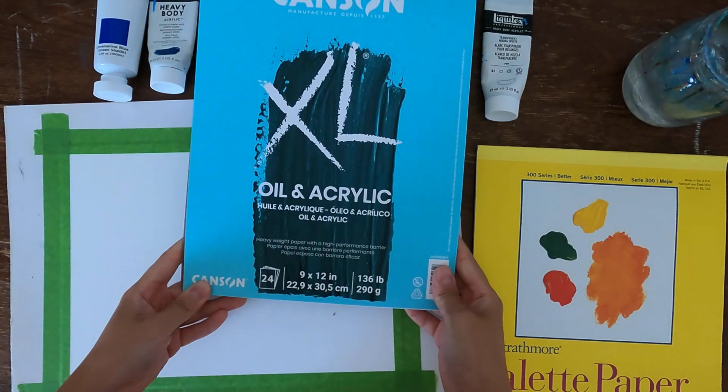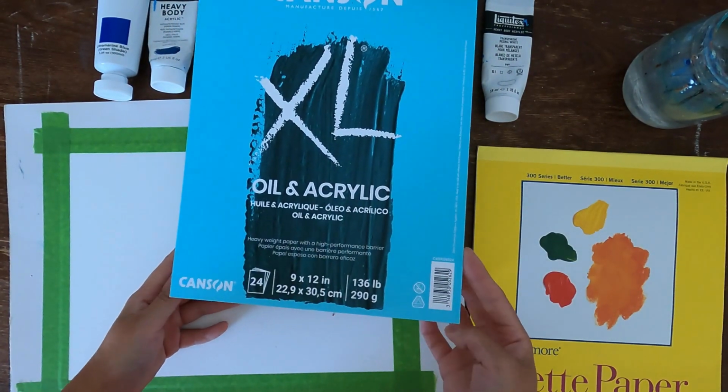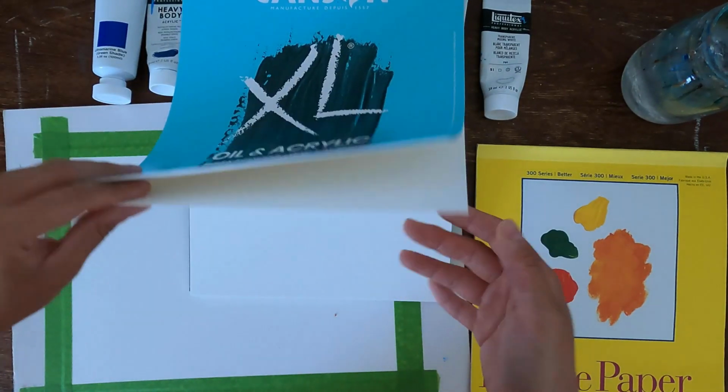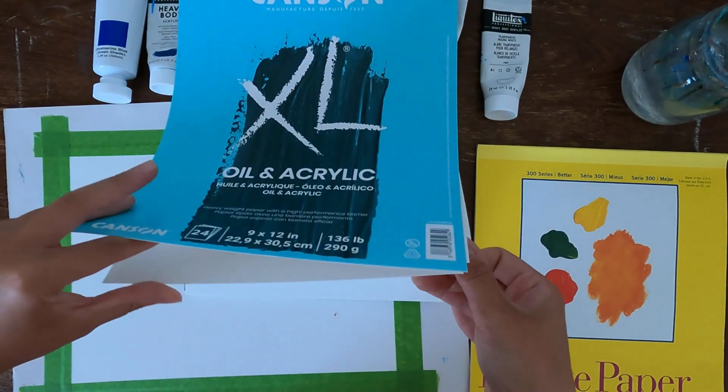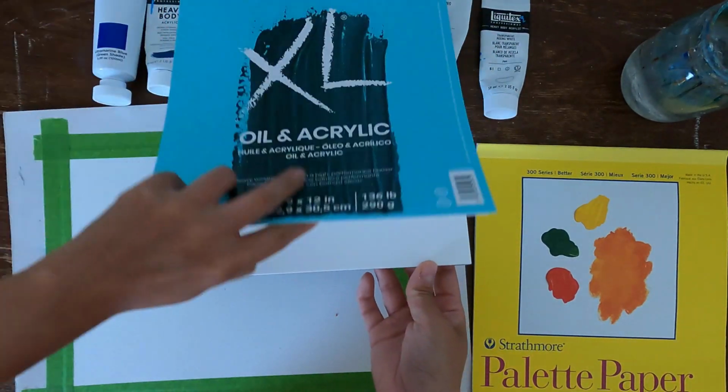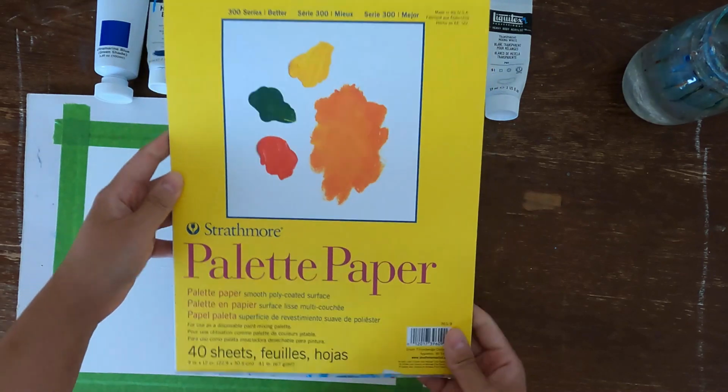To paint this, I'm using a 9x12 canvas sheet. It is a more economic choice compared with actual canvas. You can buy a whole book of 24 sheets for less than $20. Great for practice. I'm also using a disposable paper palette.